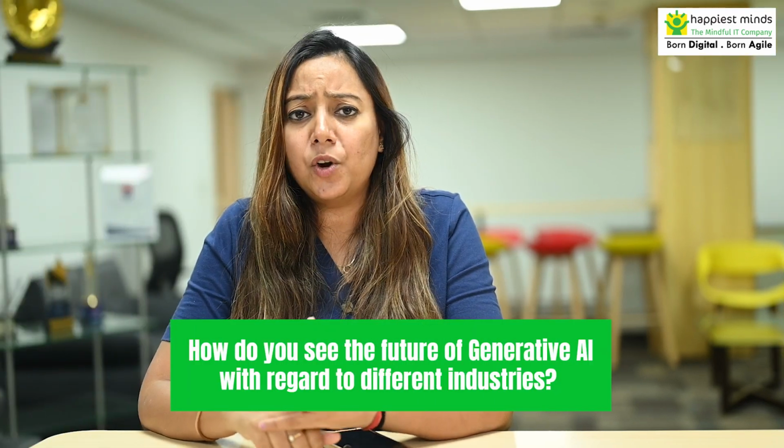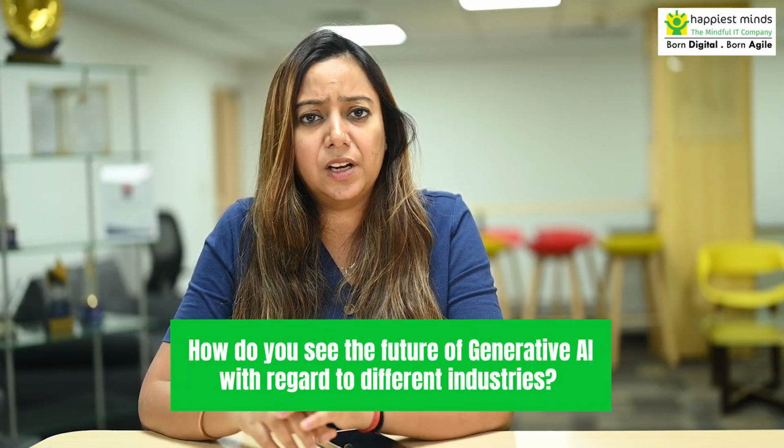And in the end, tell me, what do you see as the future of generative AI, especially with regards to different industries? There are some laggards. When I say laggards, it's not intentional, but it's more to do with apprehensions around the privacy of data. Some of the more conservative industries, meaning industries that are more conservative and finicky about data, like the BFSI vertical, have apprehensions about moving ahead at the same pace as some other industries.